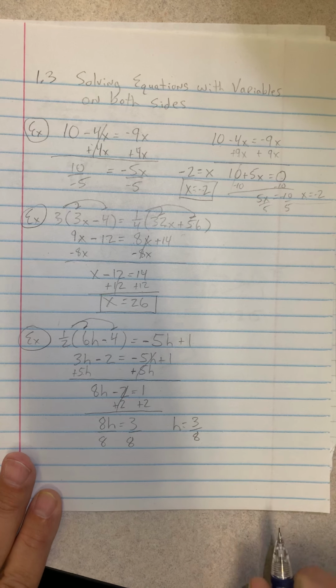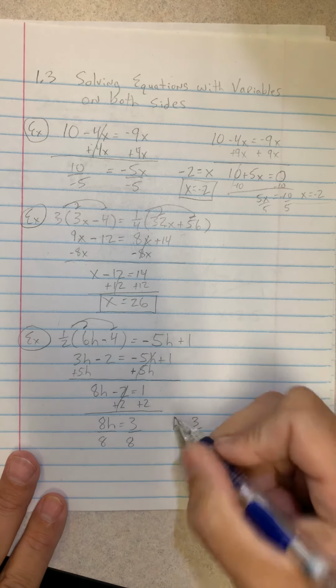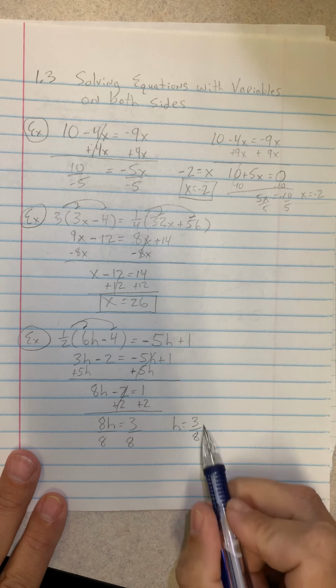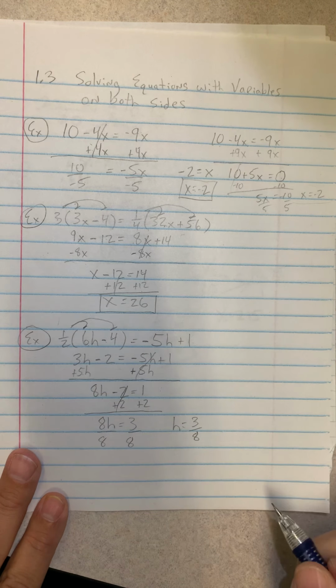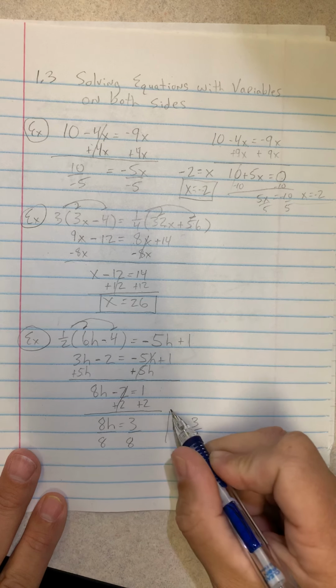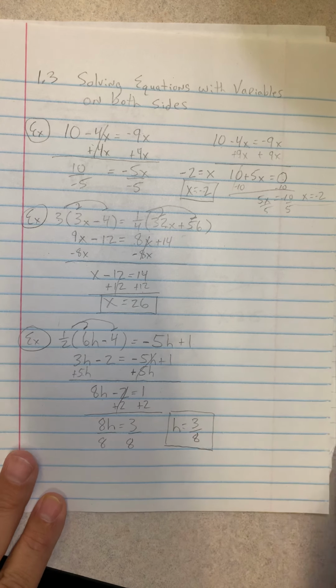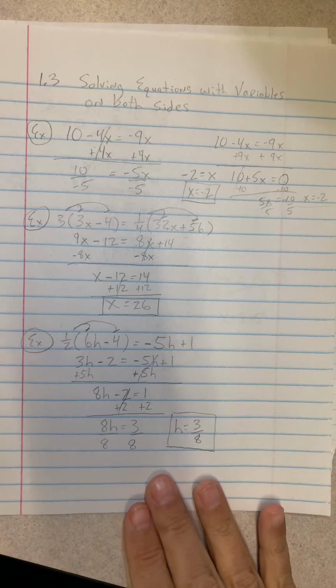I think to myself, can 3/8 be reduced? It cannot, it's simplified. Yes, you will sometimes get fractions. Yes, you can absolutely plug that back into your calculator and check it. I'm going to trust my work. I'm going to box that in and say h is equal to positive 3/8, excuse me. So that's solving equations with variables on both sides.